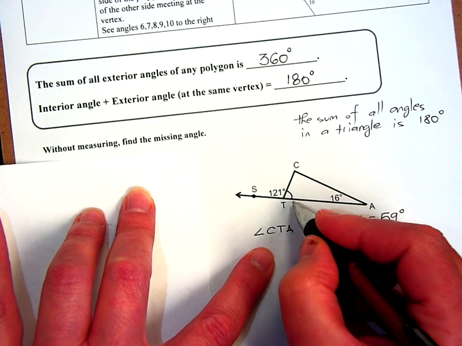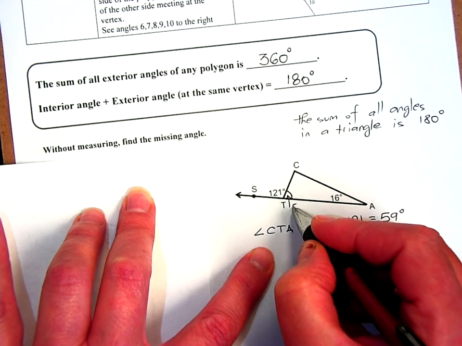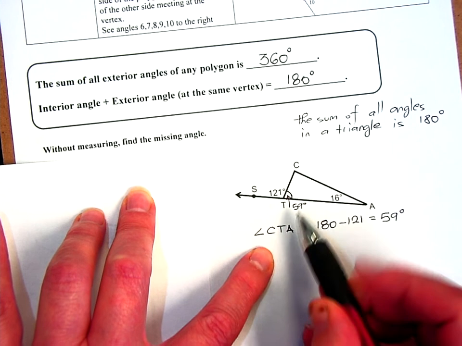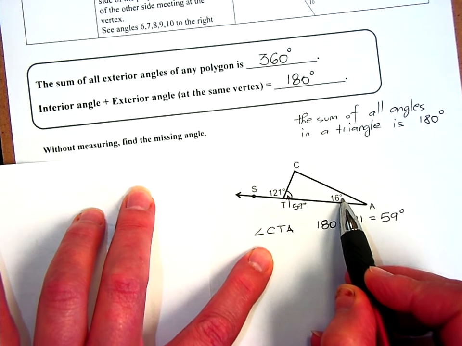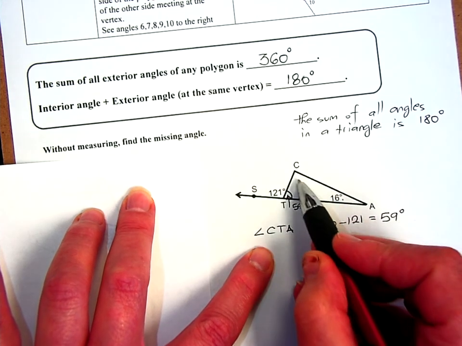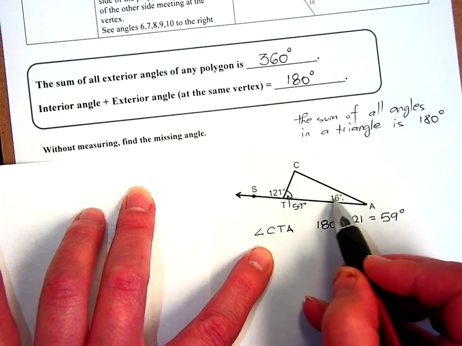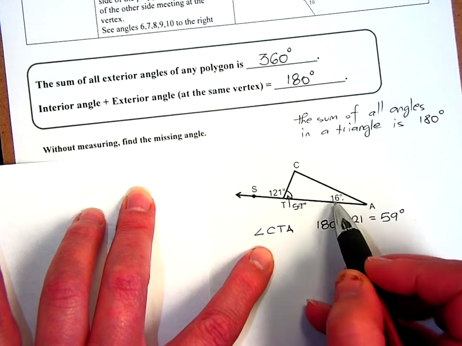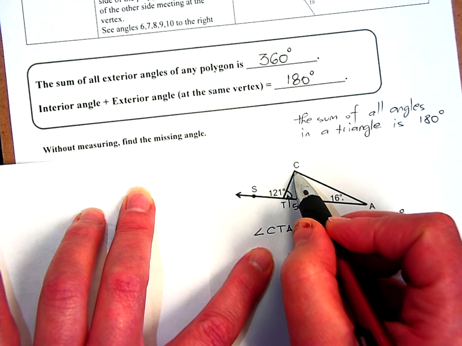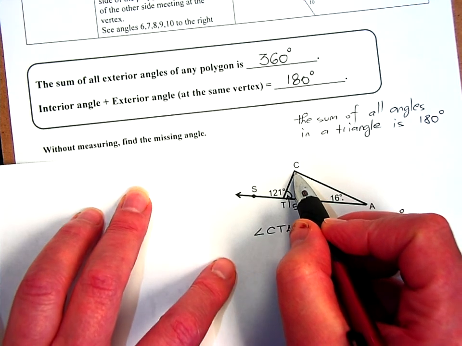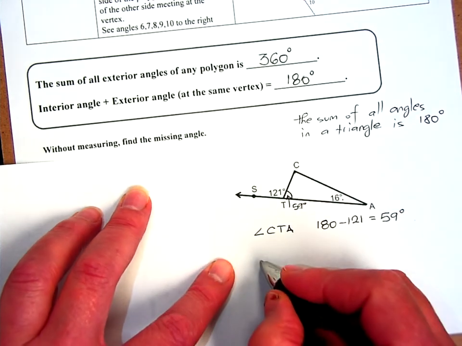Now when we know that this angle is 59 degrees, and we also know that this angle is 16 degrees, we know that this angle here has to add with them a total of 180 degrees. So to find angle C, I can name it angle C because there are no more than one angle there.